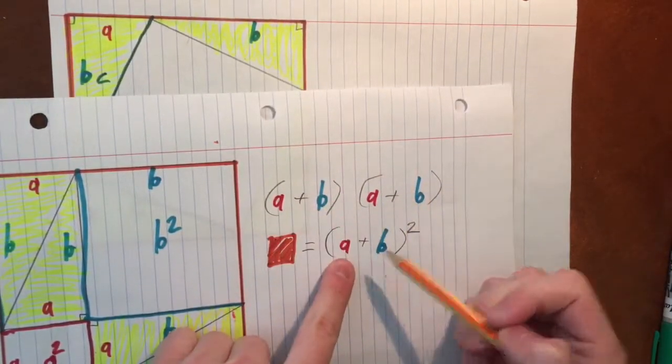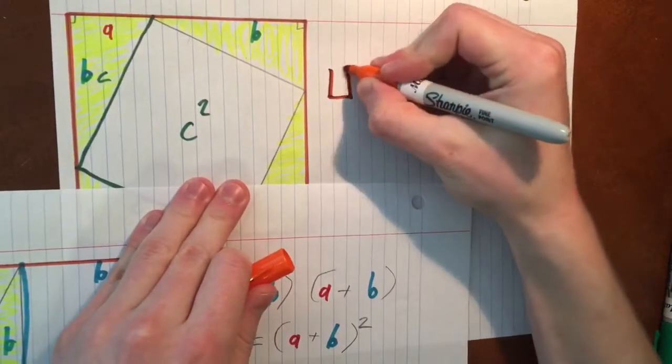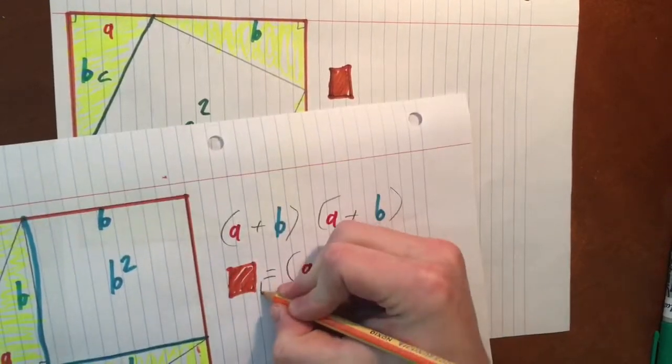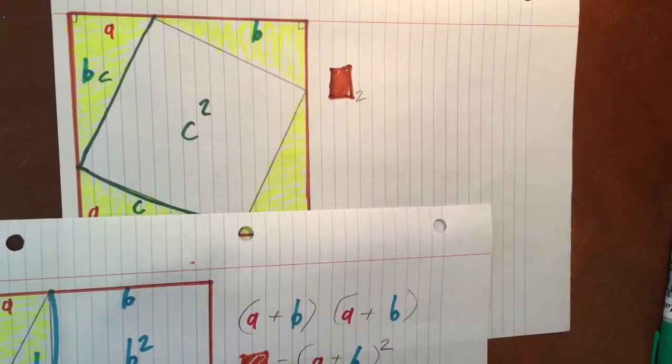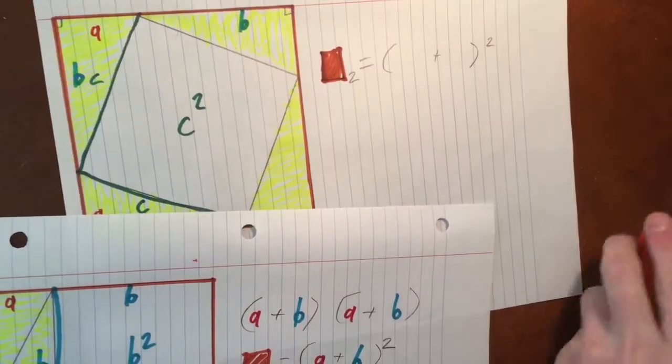So then this simplifies to A plus B squared. So again, to tell the difference, let's put a 1 here for this one, 2 there, equals A plus B squared.